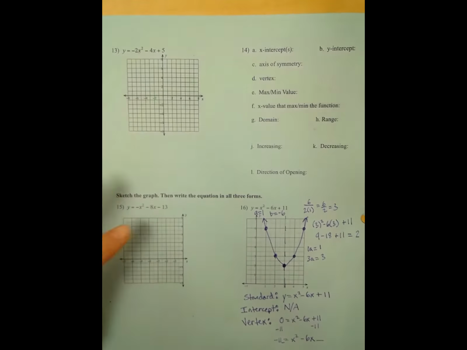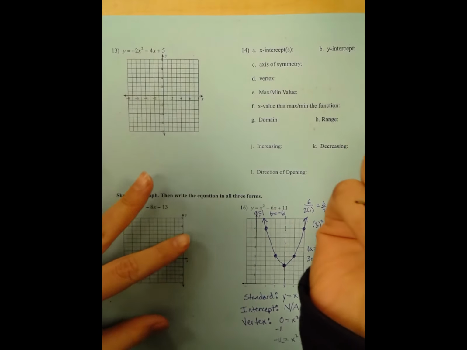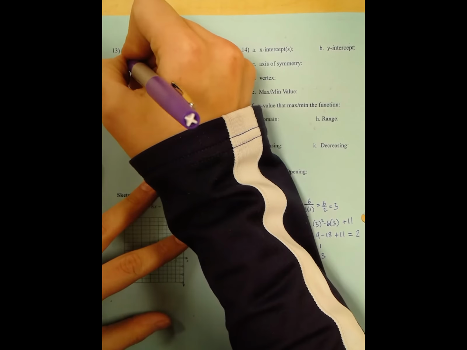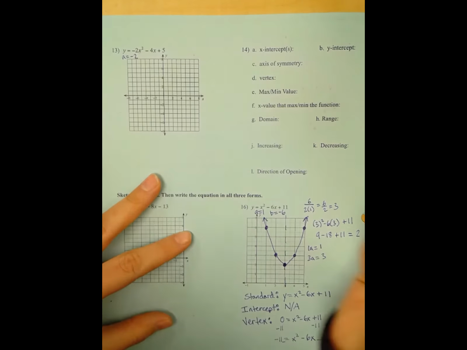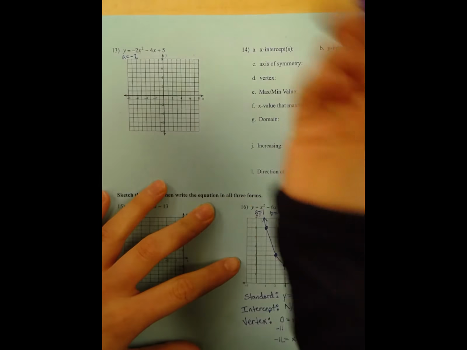Okay, number 13, we're going to graph from standard form. In order to graph, we always need the vertex and the a value. So here I can see the a value is -2. We will use that in our pattern, but first we need to find the vertex.